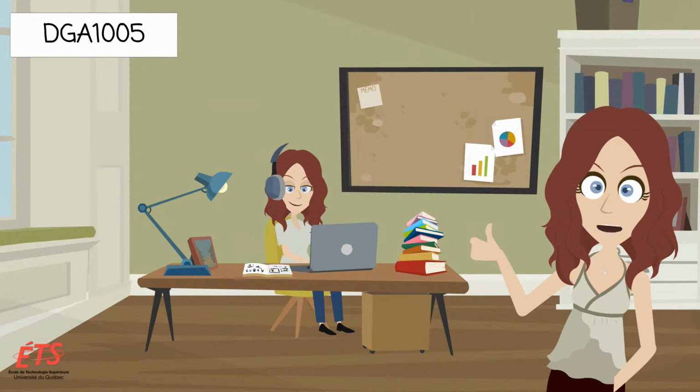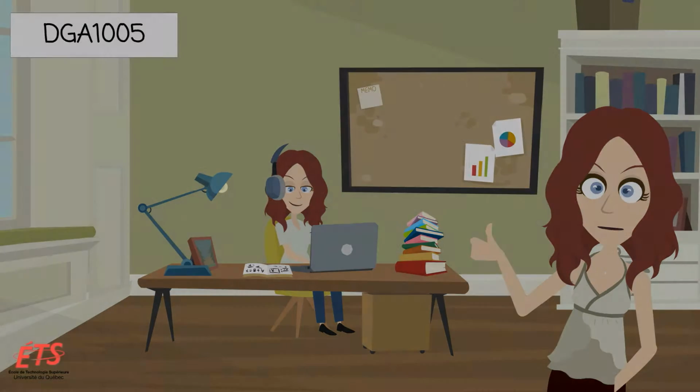But before starting the DGA examination, your first subject is called DGA 1005 or Guided Readings, and it takes part on your first session. Here, your supervisor will give you readings that he or she considers are important to start the formulation of your research. At the end of the first session, you will have a first literature review written in a report, and you will be ready to start the DGA examination.